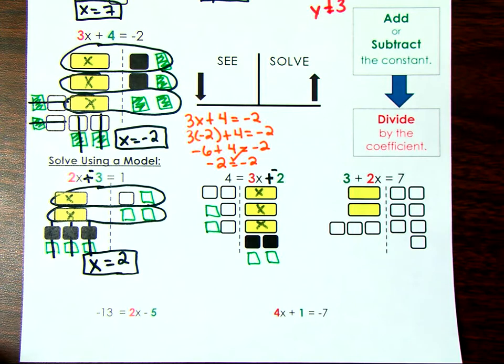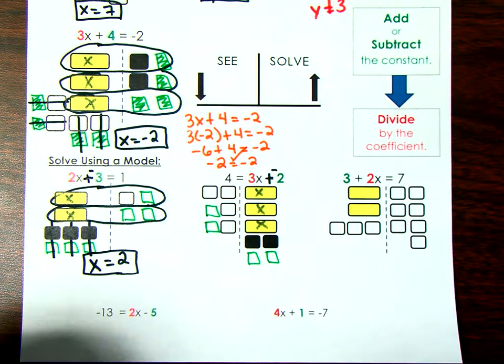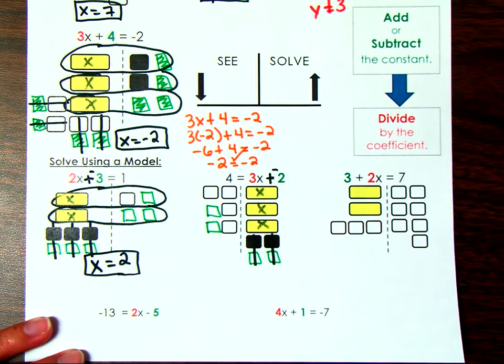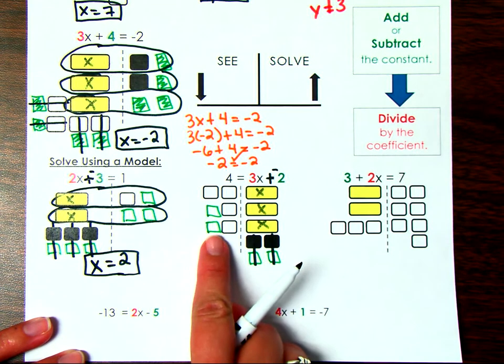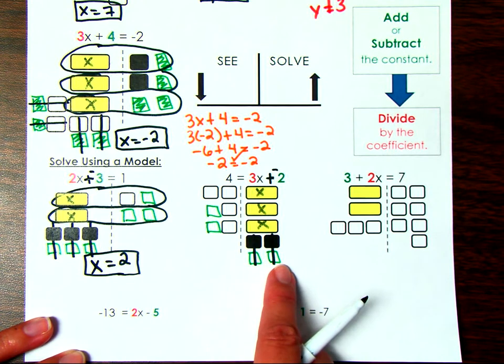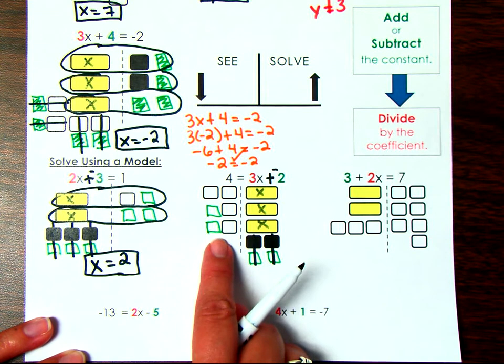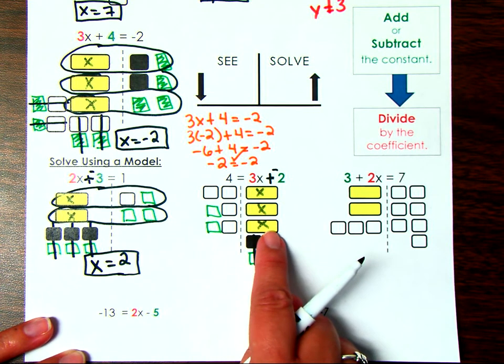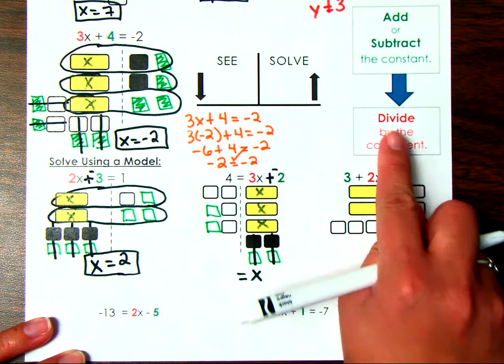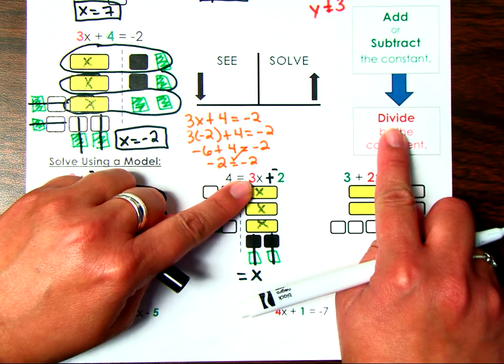Then we create zero pairs, and sometimes you'll have zero pairs on both sides, and sometimes you only have it on one, and that's okay. These are all positive, so we're not crossing anything out. These were 1 positive and negative, 1 positive and negative, so we canceled out. So on my left-hand side now, I see 6 positives being shared by 3 x's. But if I want to know the value of 1x, well, think about it. 3 in front of x means multiply, so the opposite of multiply is divide.